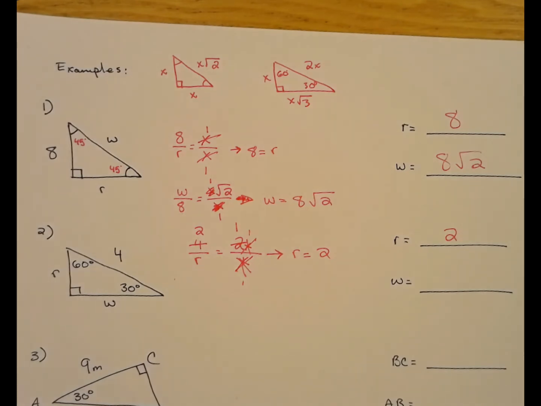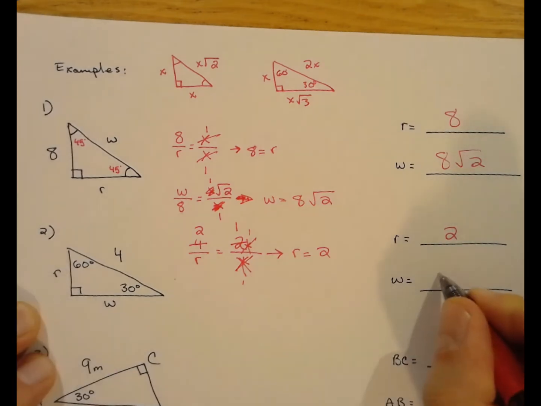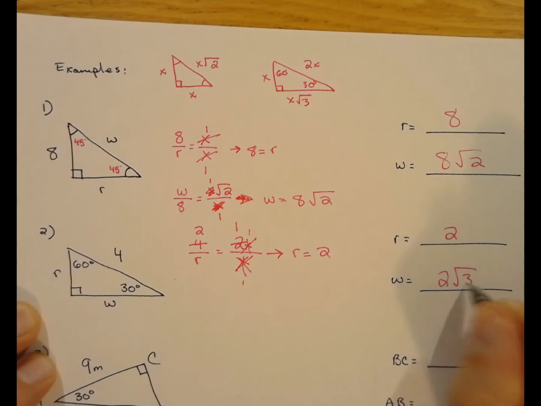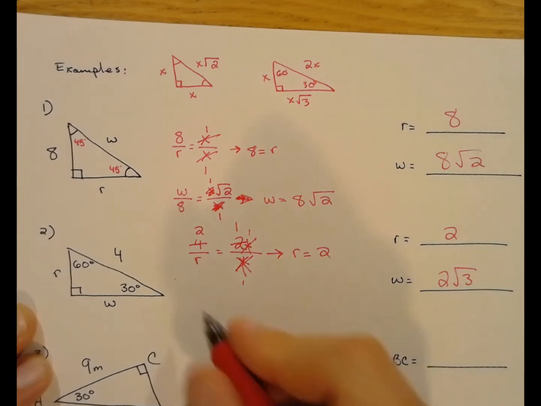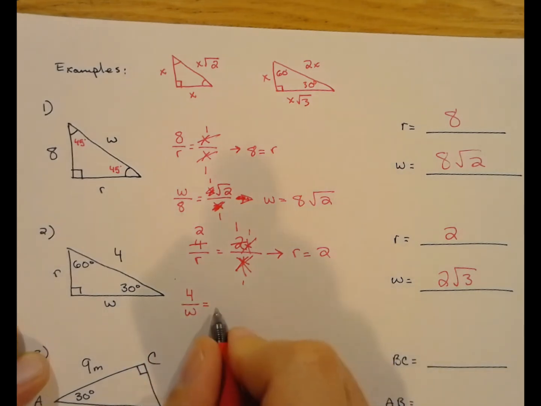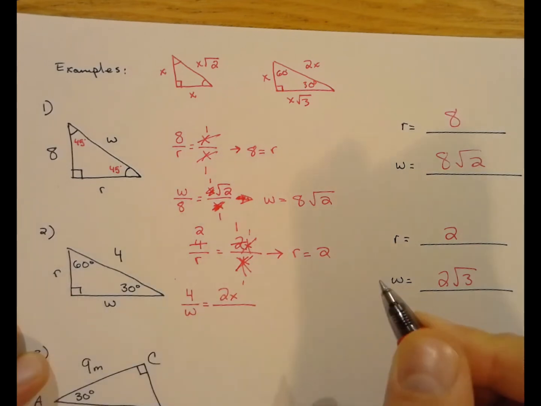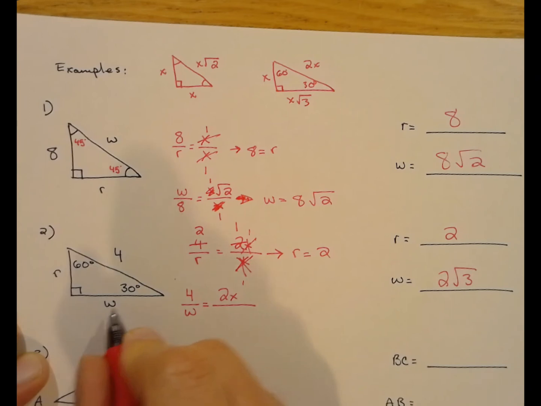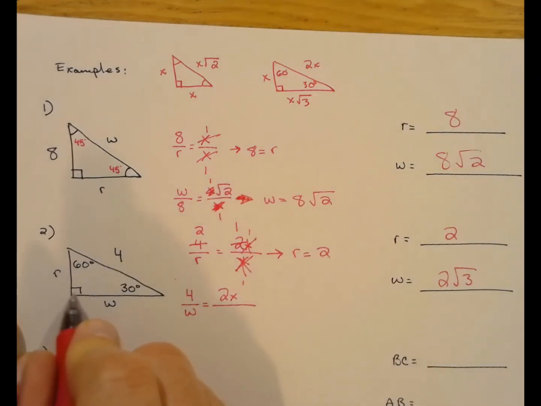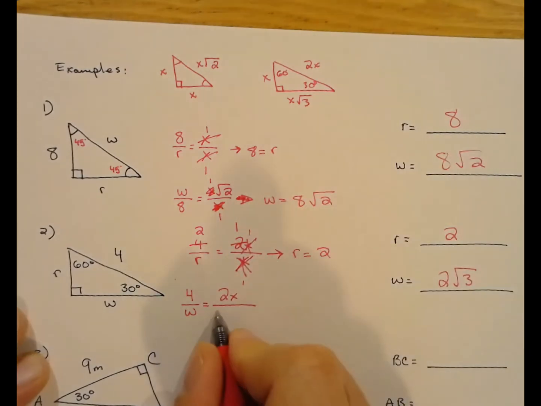Okay, I instantly know that w should be 2 root 3. But let's pretend I didn't see that instantly and walk you through the setup. So we have 4 over w. Okay, 4 is the hypotenuse. That corresponds to 2x. w is the side between 90 and 30. In the theorem, between 90 and 30 corresponds to x root 3.